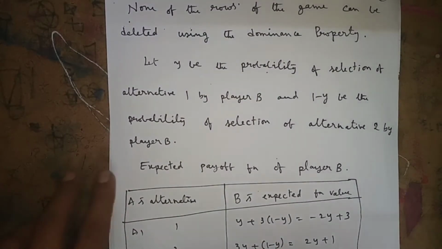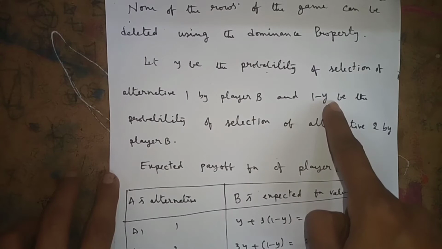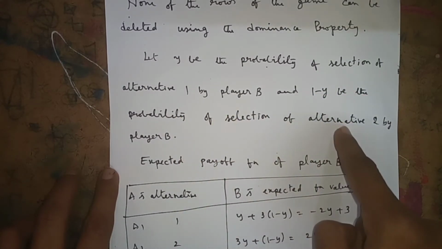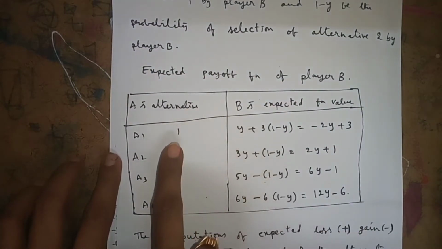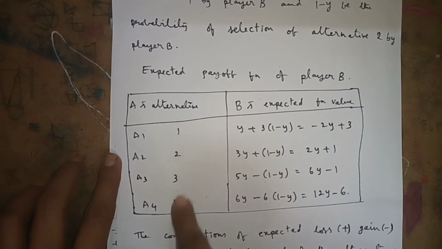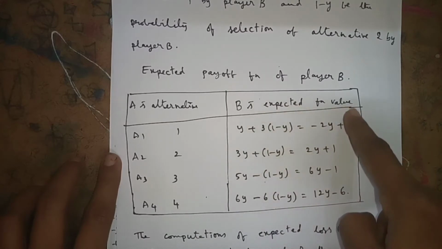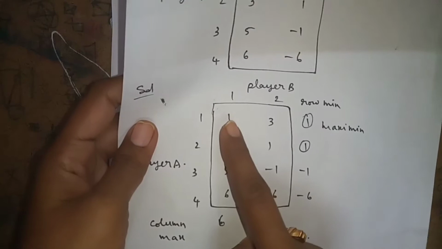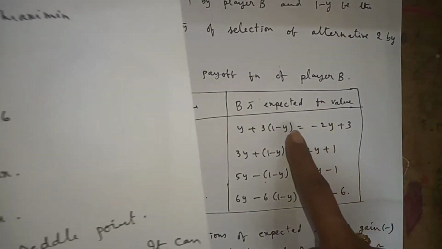Now let y be the probability of selection of alternative 1 by player B, and 1 minus y be the probability of selection of alternative 2 by player B. Just like the previous problem, A's alternatives are 1, 2, 3, 4. B's expected value: first row, 1 into y plus 3 into 1 minus y.